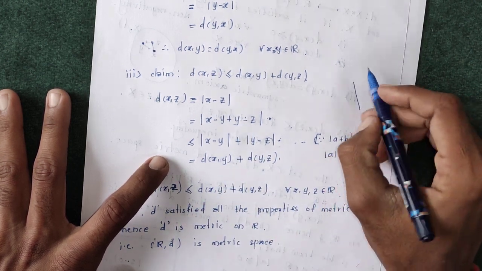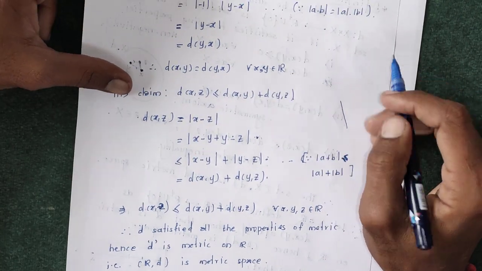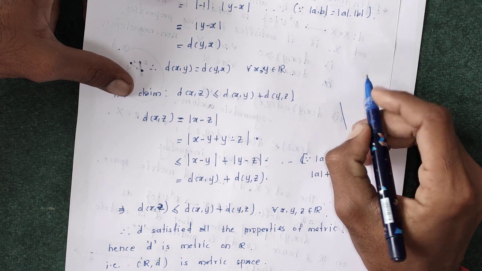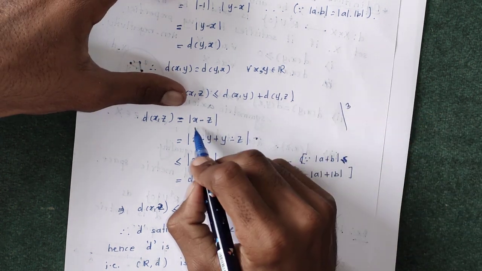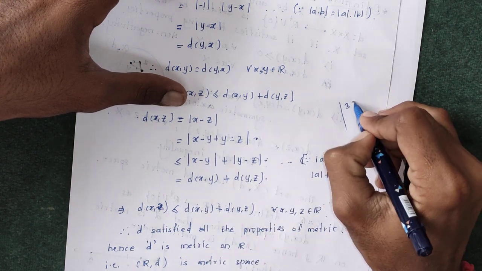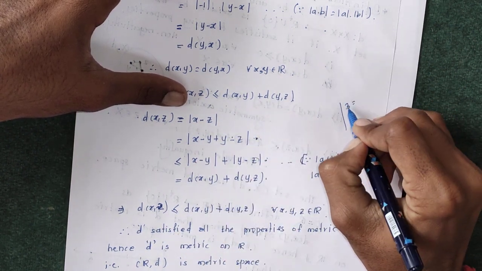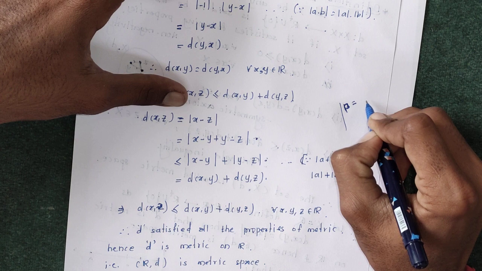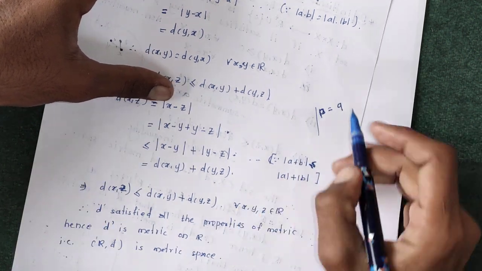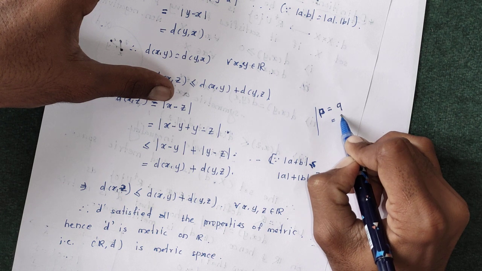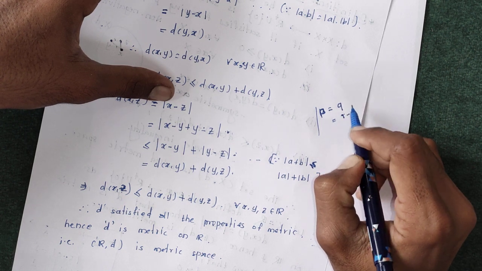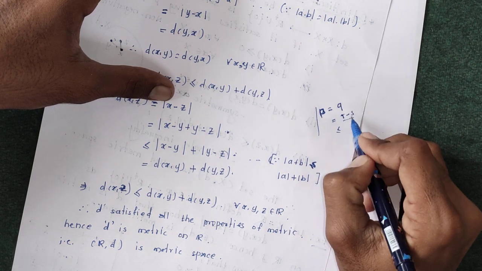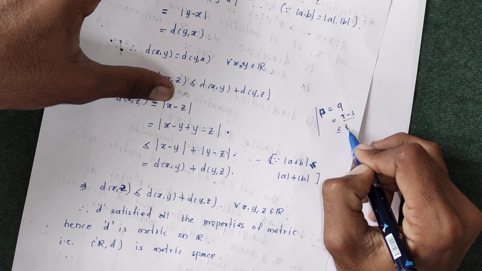For example, just take this rough work. Suppose distance of x and z is equals to, suppose, 3. Instead of taking a particular example, I will take p is equals to q, and this q is equals to r minus s, but this r minus s is less than or equals to t.